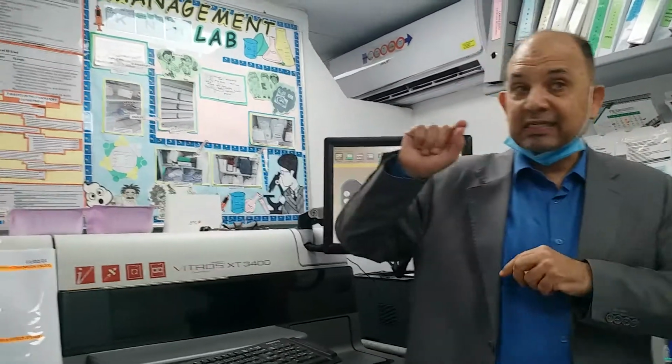So we have three options, called HIT: H from hemolysis, I from icterus, T from turbidity. The machine checks with a photo sensor, and from checking the sample it gives this reading. It should be within the limit. If it's within the limit, it will not affect any parameter we are going to use. If it exceeds the limit, it will affect the result.